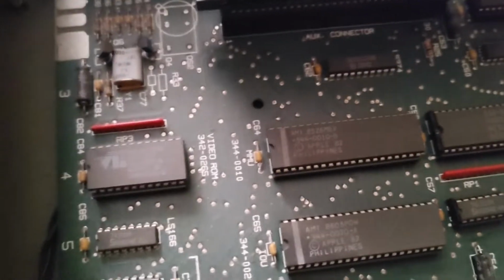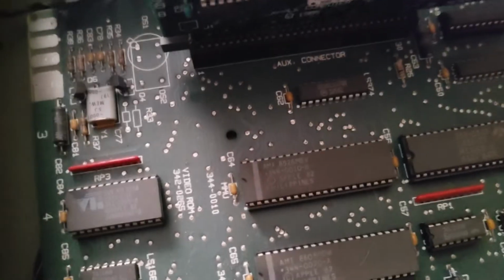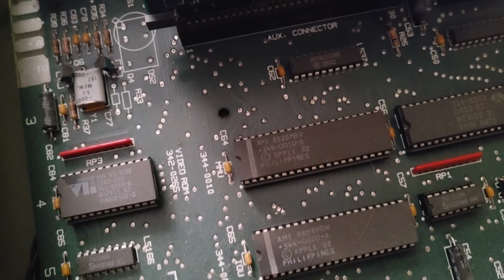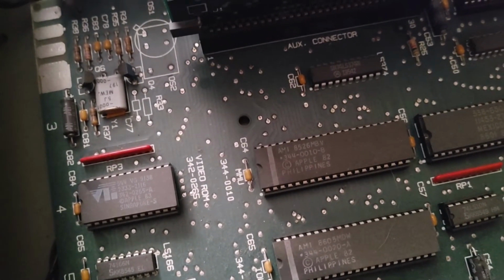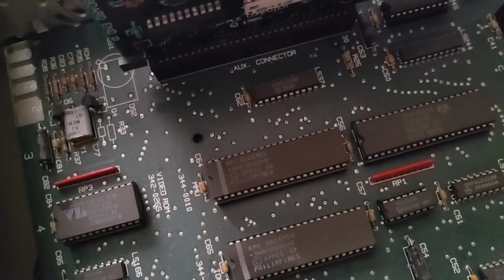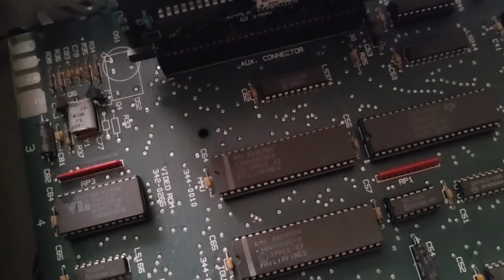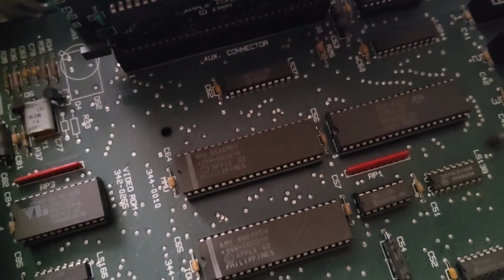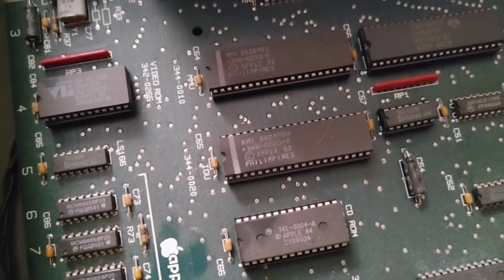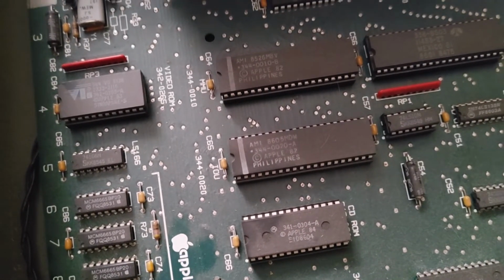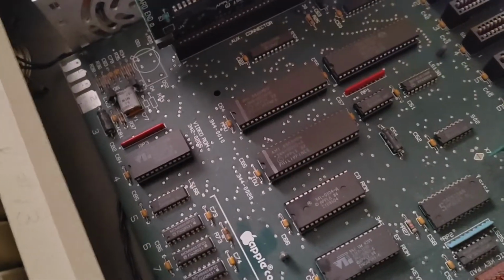Now these two chips here you see with the stripes on them, those are Apple branded chips. One's the MMU, which is the memory management unit, which basically takes over the TTL logic that was on the old Apple II boards back in the day. So it replaced all those extra components that they had to have on the board and just replaced it with the one chip here. And then the IOU is the input-output unit, which basically controls a lot of the input outputs.